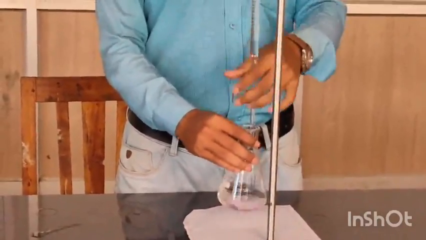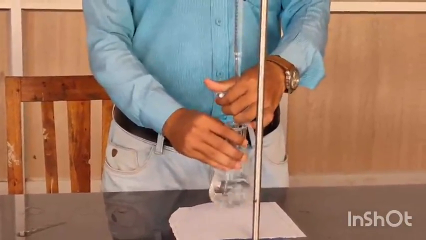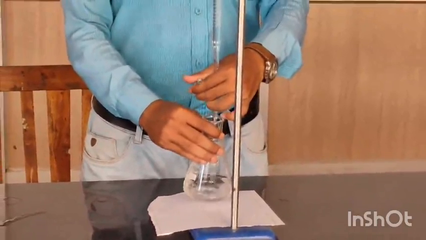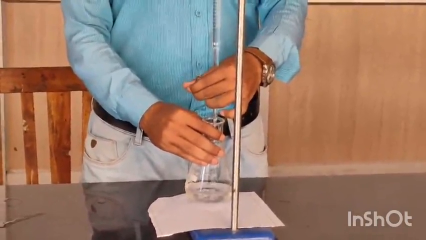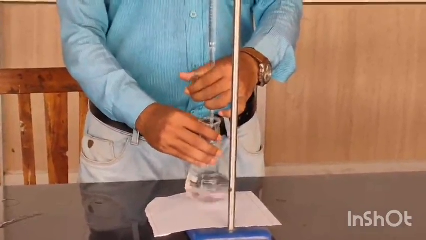Here, see, pink color has already appeared, but the color does not persist. So you have to add carefully drop by drop.